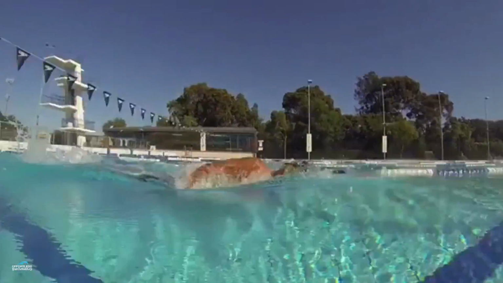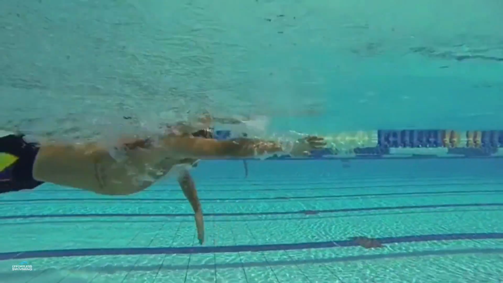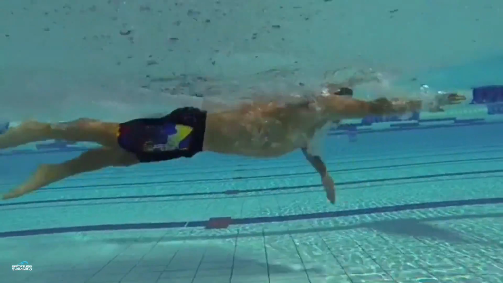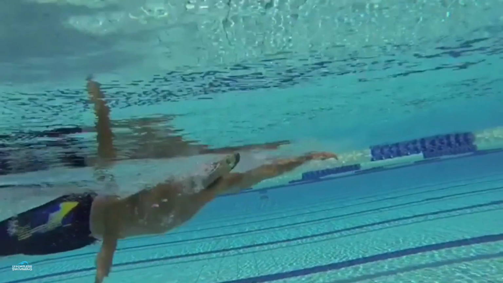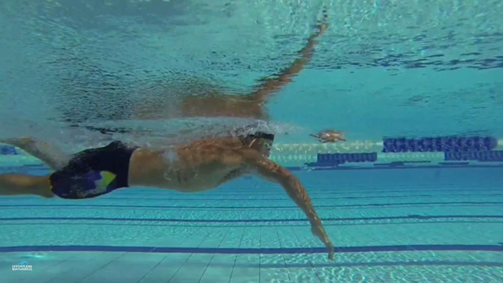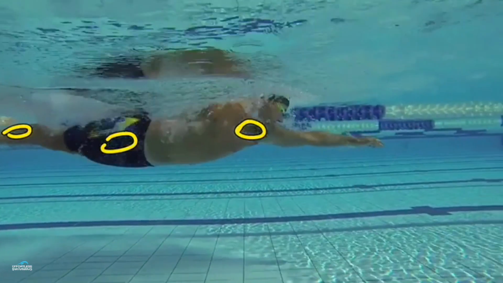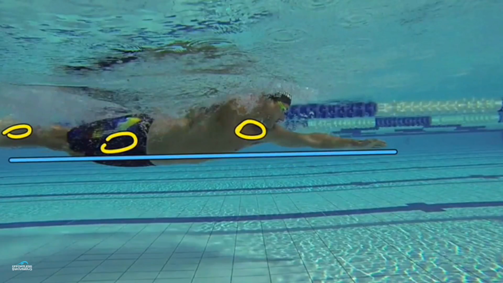So if we cut back to the start, the first view we're going to look at here is the side under the water. What we want to see is 3 touch points at the surface. That is your head, your hips and your heels at the surface. So if we pause this here, you can see that the top of his head is out of the water, and his hips and his heels are at the surface. When you're in that sort of position, you're most likely going to have that horizontal body position.